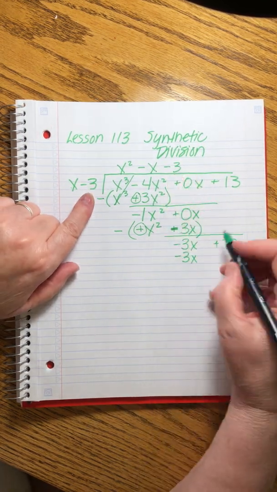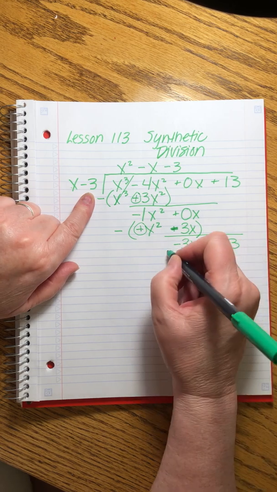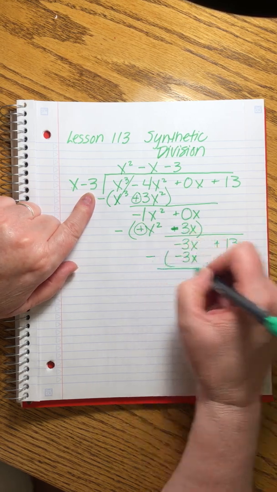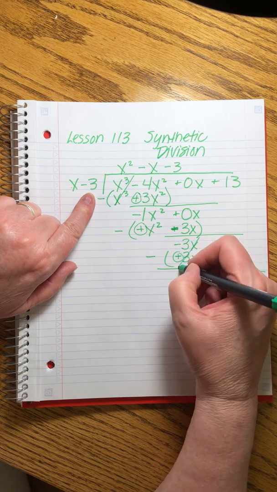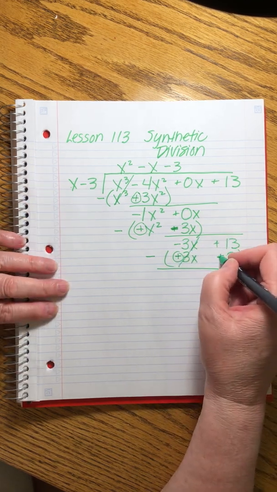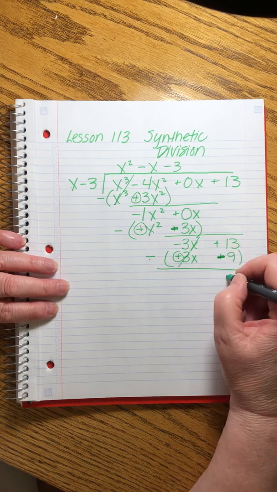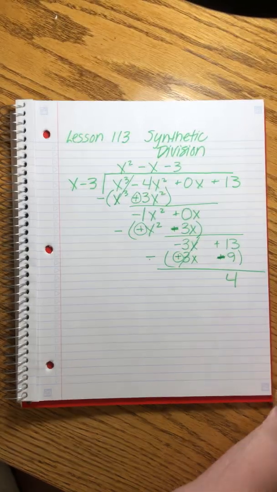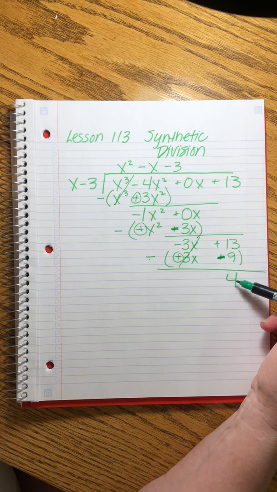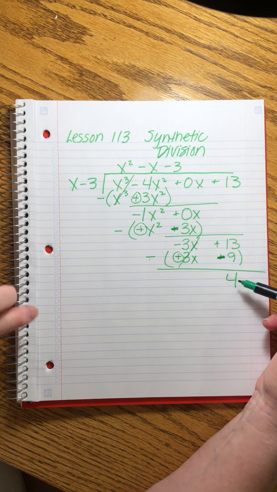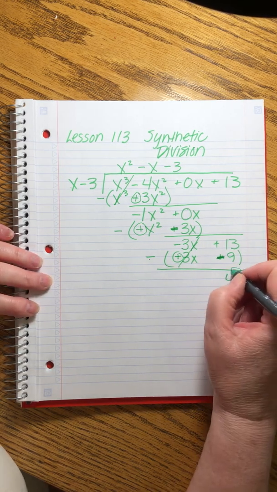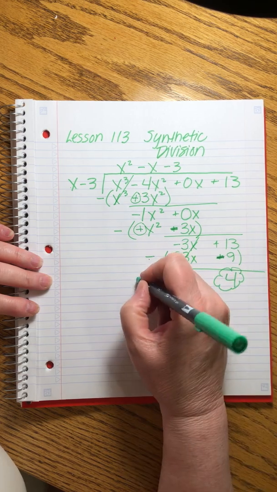This becomes positive 9, but I'm subtracting all of this. That makes this positive and cancels it. Good, I like it. This minus sign turns that into a minus, so I draw that stronger, and this becomes 4. What do I multiply by x to get 4? That's not going to work. So this now I know is my remainder.